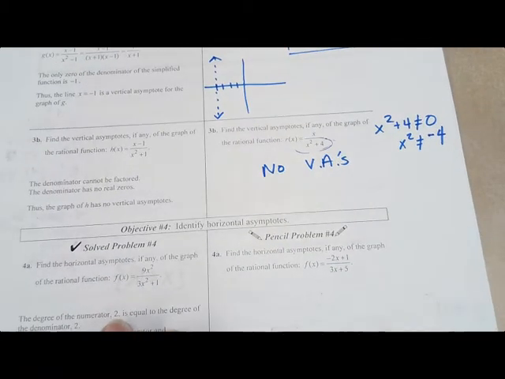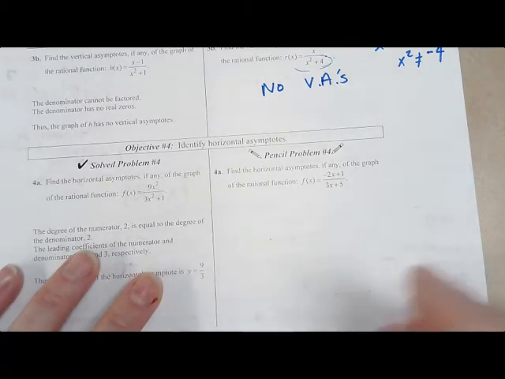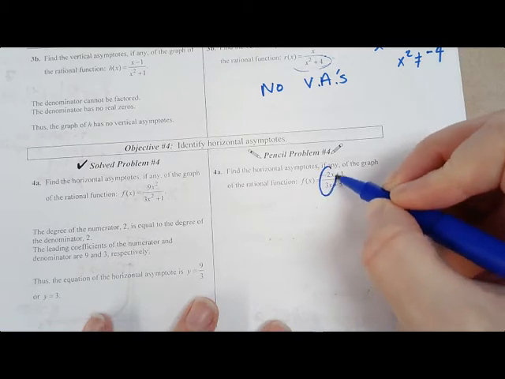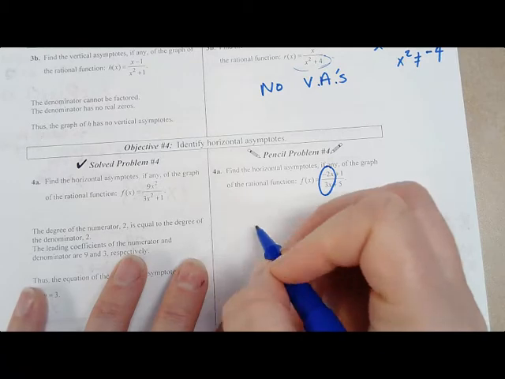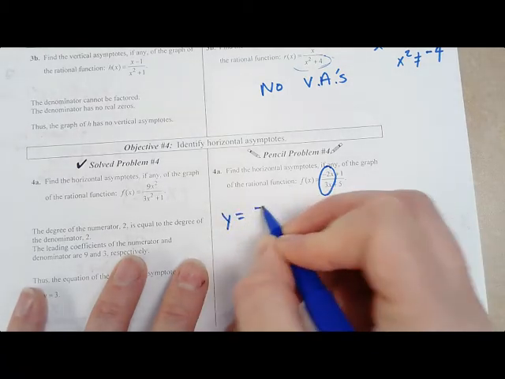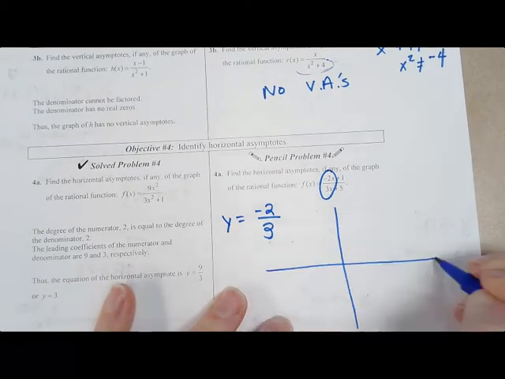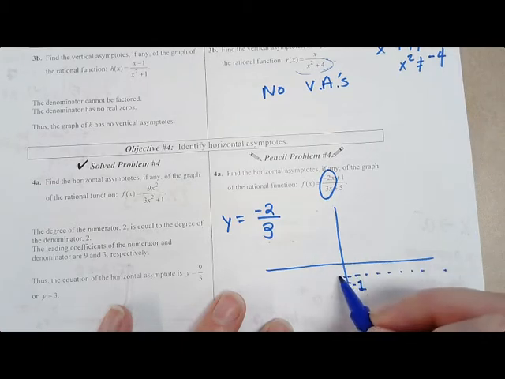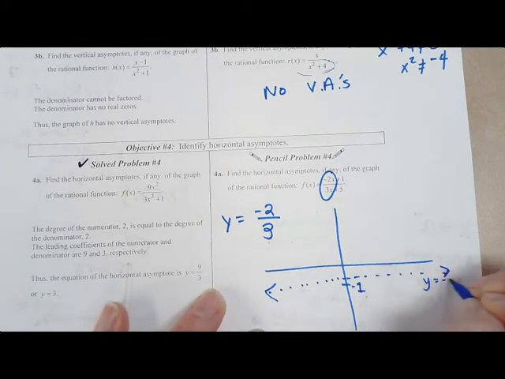Okay. And then for A, find the horizontal asymptotes, if any. So we need to do our horizontal asymptotes. So we would look at our leading coefficient, and they have the same degree. So our horizontal asymptote would be y equals -2/3, because you take your coefficients. So let's say this is -1, so -2/3 would be like right there. And it's horizontal, so it's a horizontal line. This is at y equals -2/3.